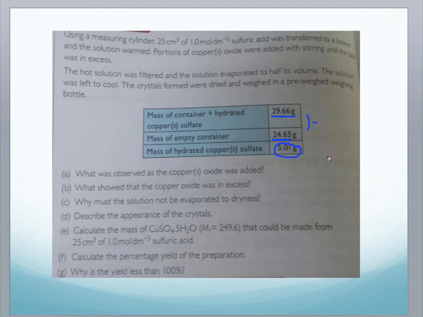So question A, what was observed as copper 2 oxide was added? So we're adding the copper 2 oxide to the sulfuric acid. So we would be observing the solution would be turning blue, and there might be some frothing because it's reacting. So that's for A. B, what showed that the copper oxide was in excess? So again, that's something we talked about before. So to make sure that something is in excess, you keep adding it until you've got some precipitate that collects at the bottom. So it shows that the acid and the copper oxide have fully reacted.